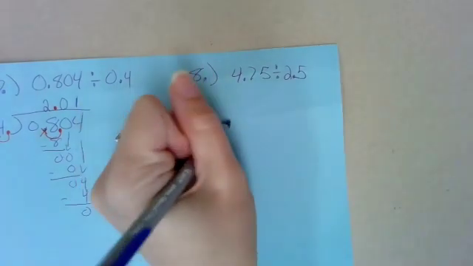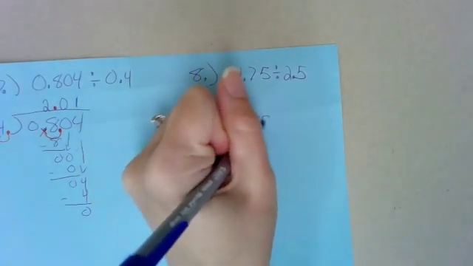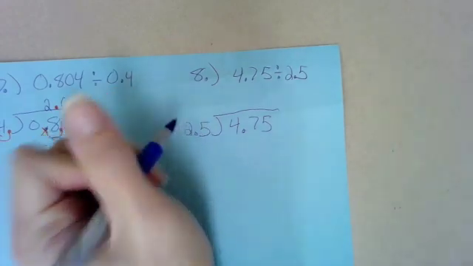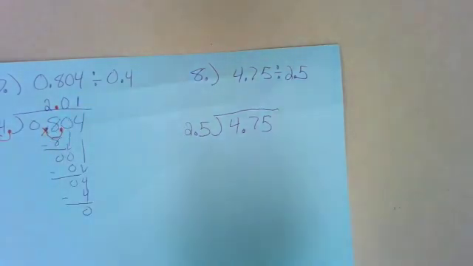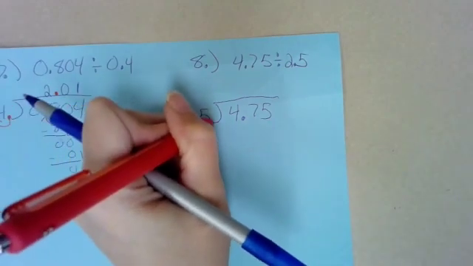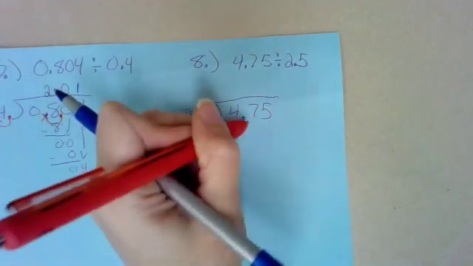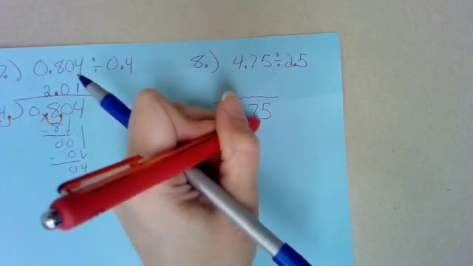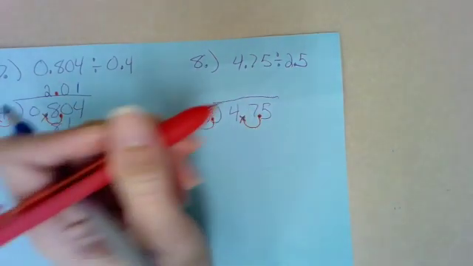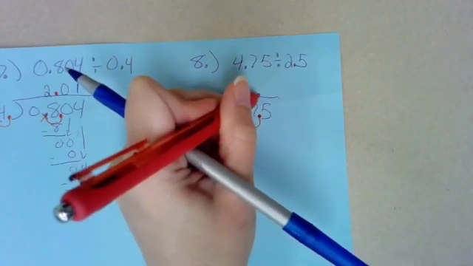Number 8, 4 and 75 hundredths divided by 2 and 5 tenths. We have a decimal in our divisor. We move it to the right to make it a whole number. We move our decimal in our dividend to the right the same number of times that we did in our divisor. And then we move it straight up to our quotient.